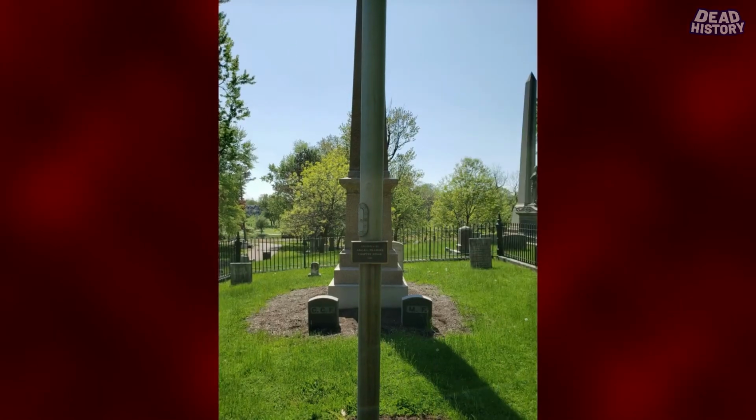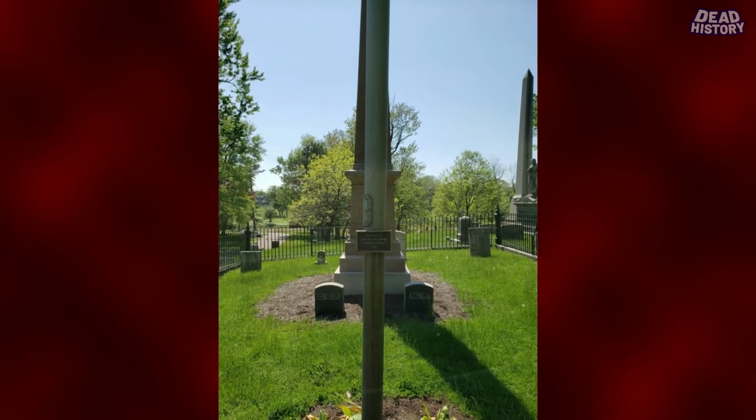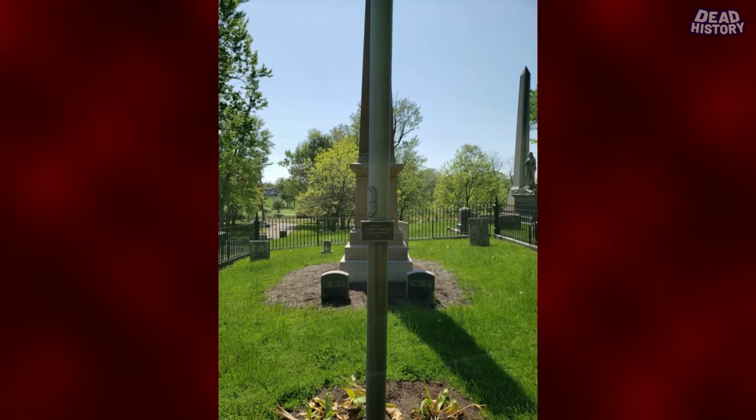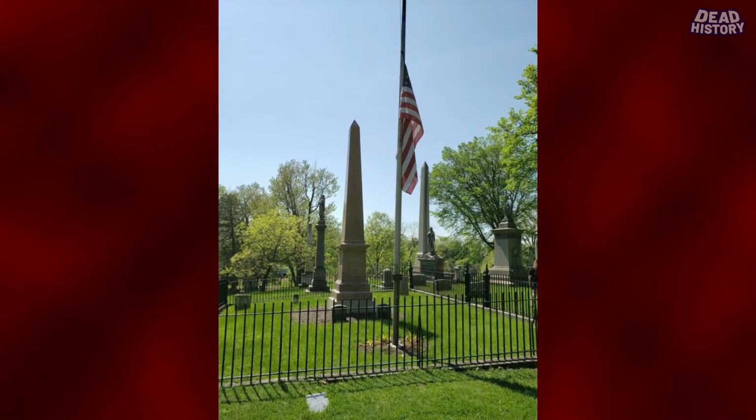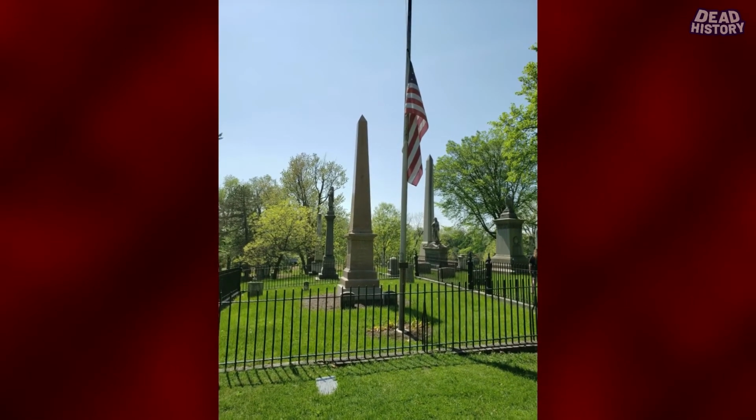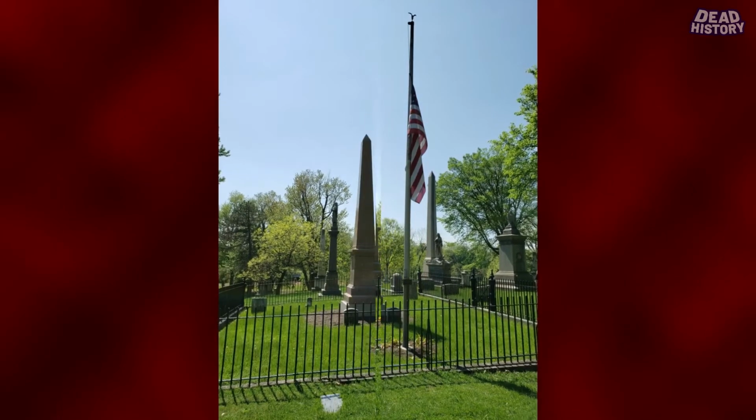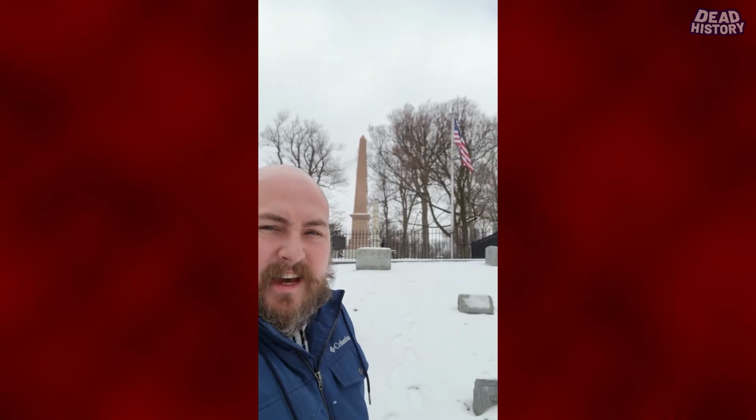And yep, he was the 12th vice president and only the second vice president to ever take over office when a sitting president died. So here you go. Take a look at the video and some photos of Millard Fillmore's gravesite at Forest Lawn Cemetery in Buffalo, New York. Here you go.